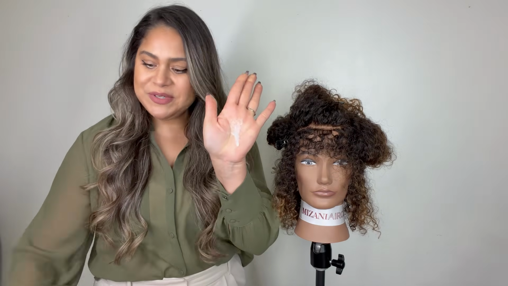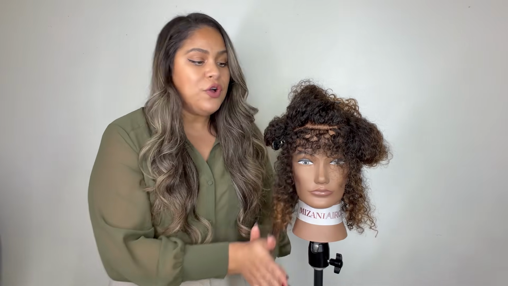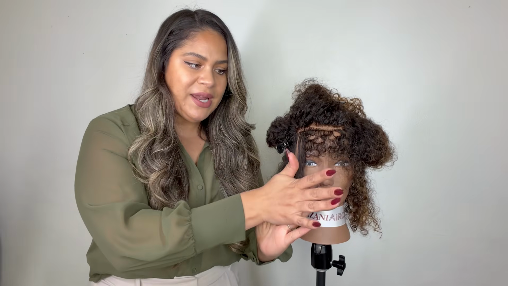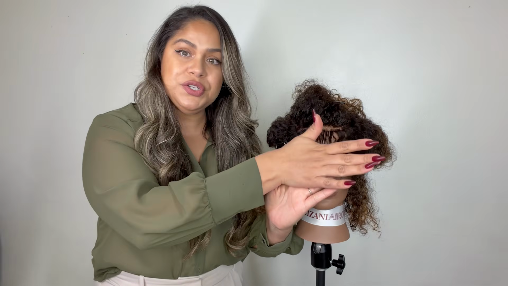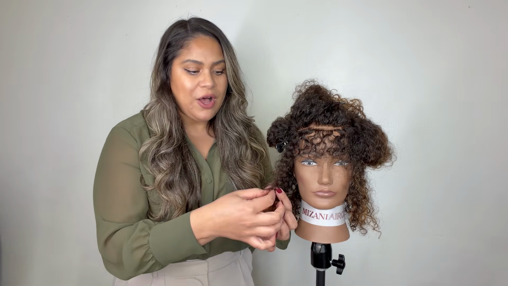So I put a couple pumps in my hand. This is a leave-in conditioner. You can see it's very thin viscosity. Emulsify in my hand, and I'm applying mid-shaft to ends. The goal is not to saturate each section. The goal is just to control it, to reduce the frizz. Because we had Janet air dry with no product, you might find that she could get a little frizzy. So the Mizani 25 Miracle Milk is going to help us control that.